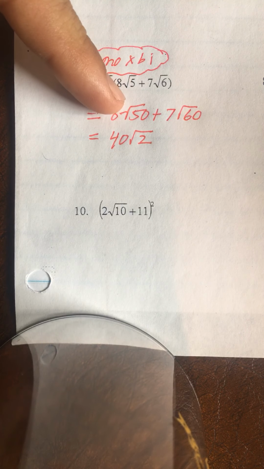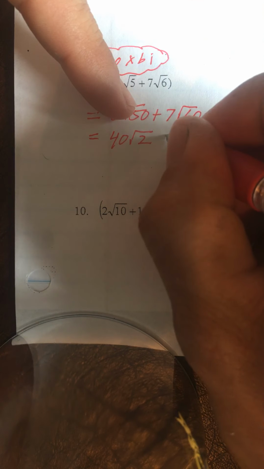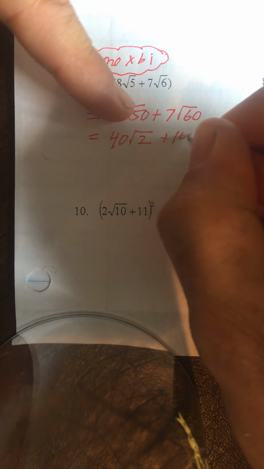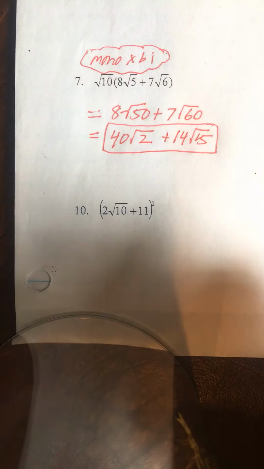The greatest perfect square that goes into 60 is 4. We did it up above. So I'm going to pull out a 2. So that's going to become 14 root 15. And since these radicals are not the same, I can't put them together. And that would be my final answer.